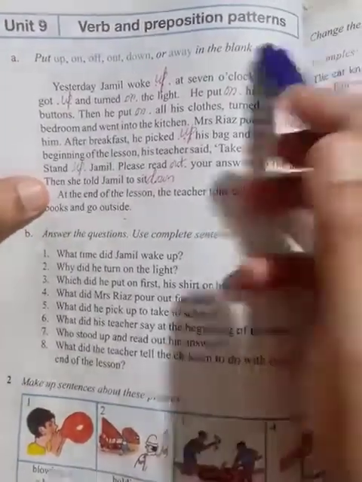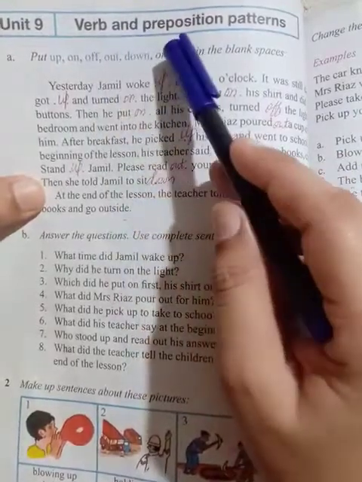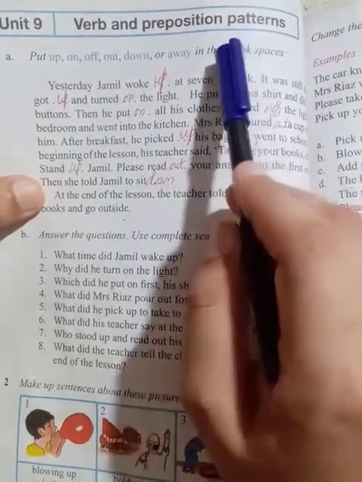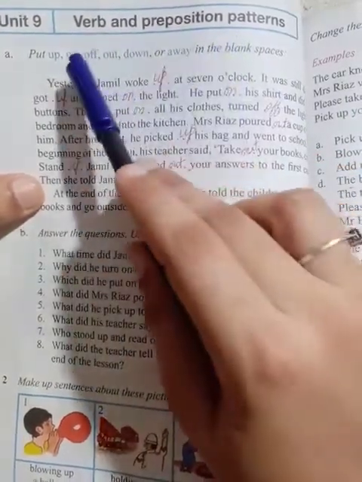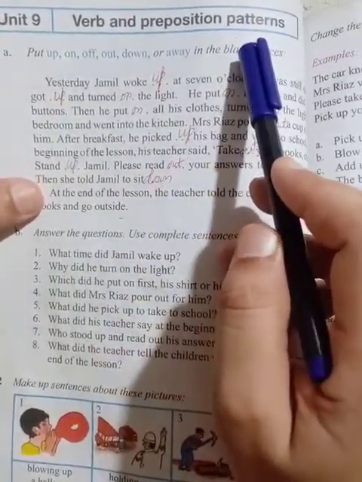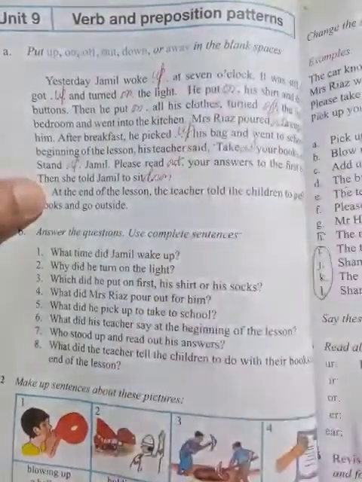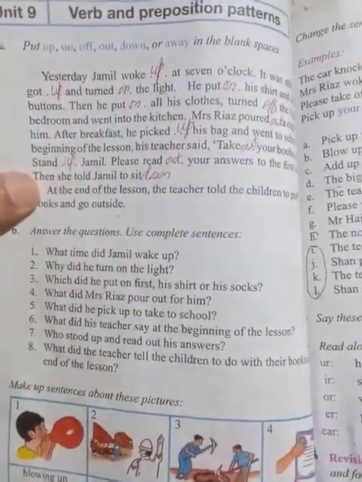The topic is verb and preposition patterns. Verb and preposition patterns. Students, what is the topic? Verb and preposition patterns. First of all, I will tell you the definition of verb and preposition, then the pattern we will use in sentences.